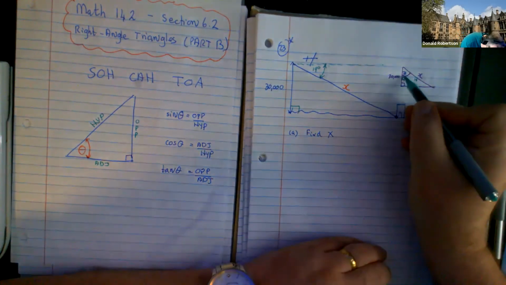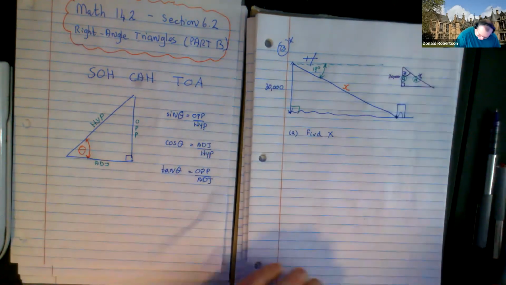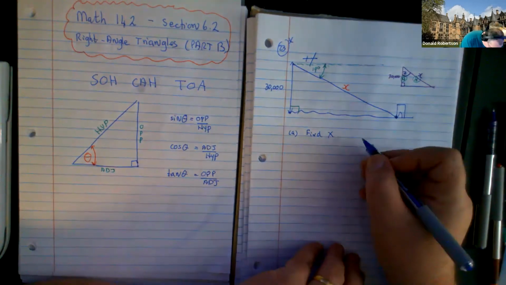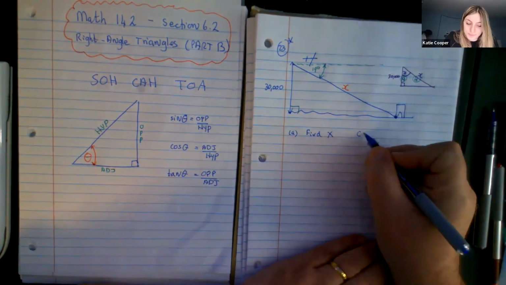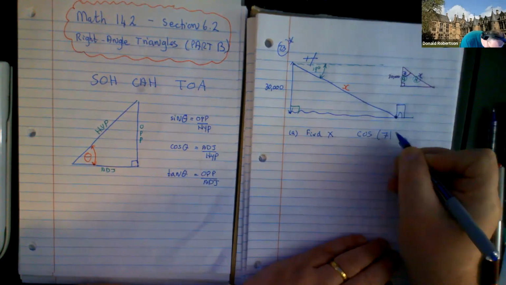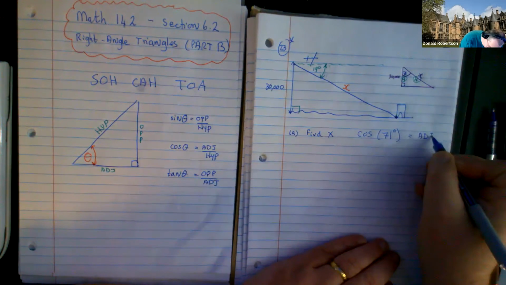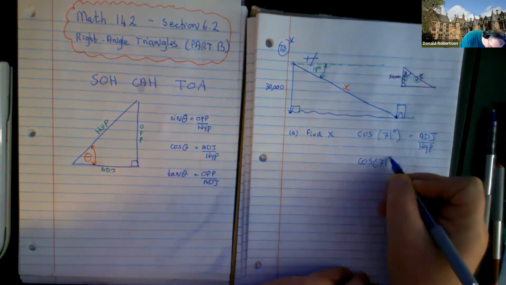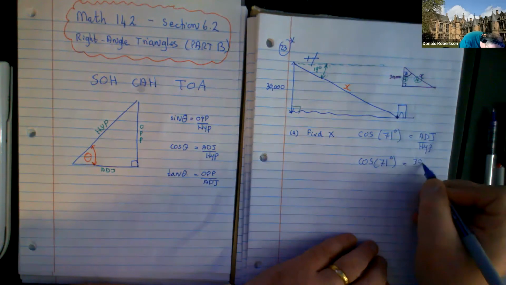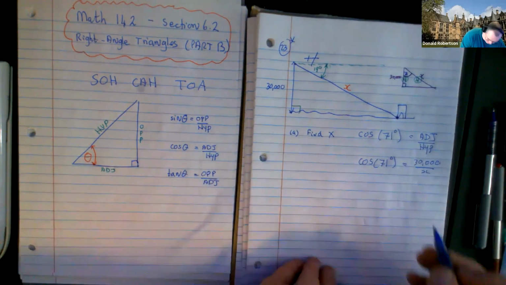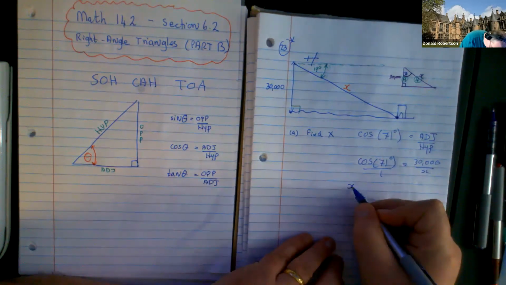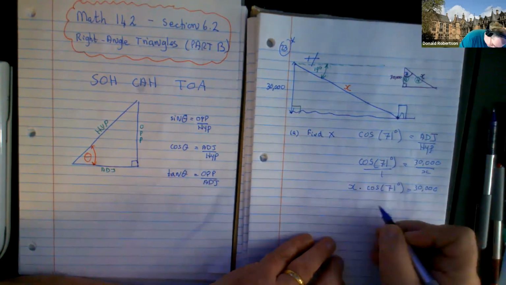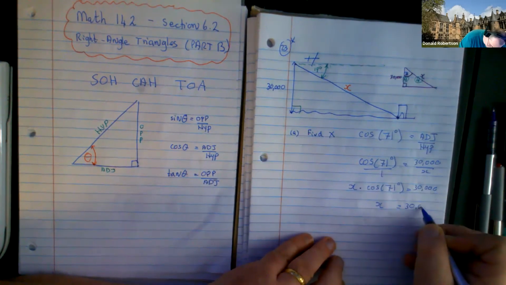Right. So we're going to use an adjacent and hypotenuse combination. So which one is it? It's cosine. Agreed. So the cosine of 71 degrees is the adjacent over the hypotenuse. So the cosine of 71 degrees is 30,000 divided by x. Then we'll do the little cross multiply and we get x times the cosine of 71 degrees is 30,000. And x is, I'll divide both sides by the cosine of 71.